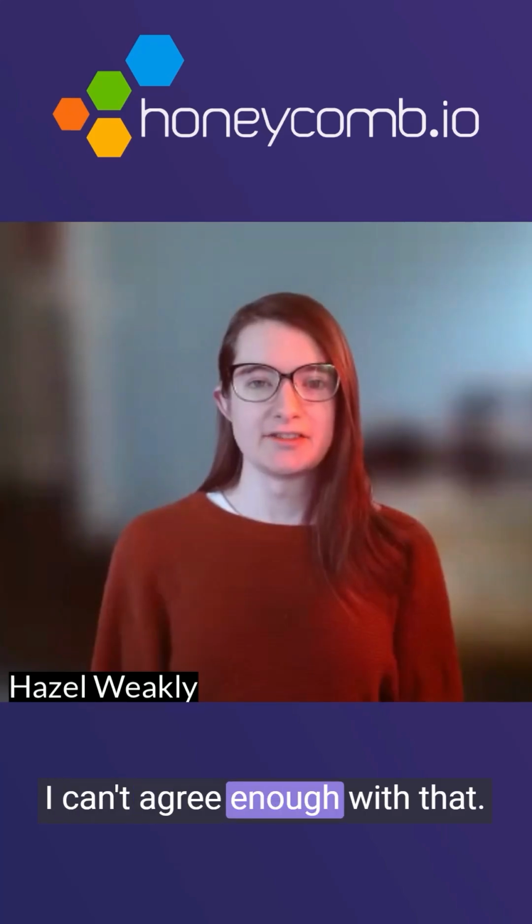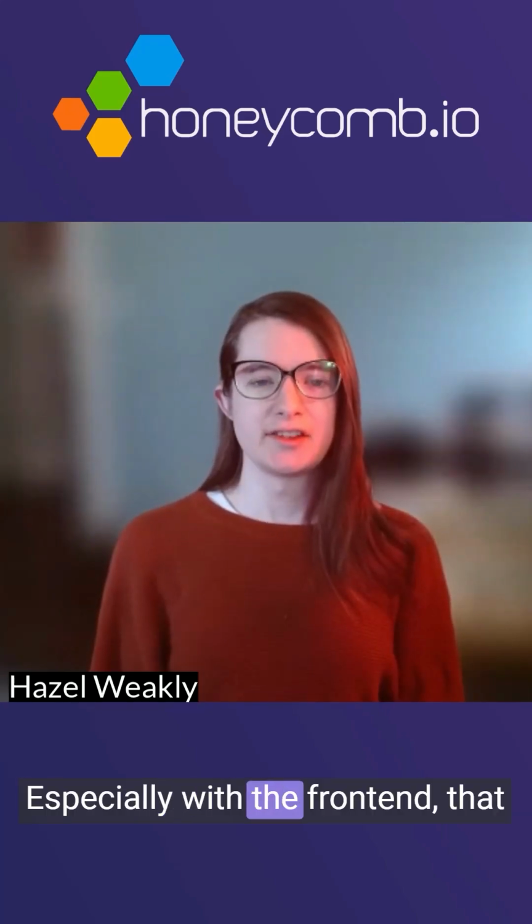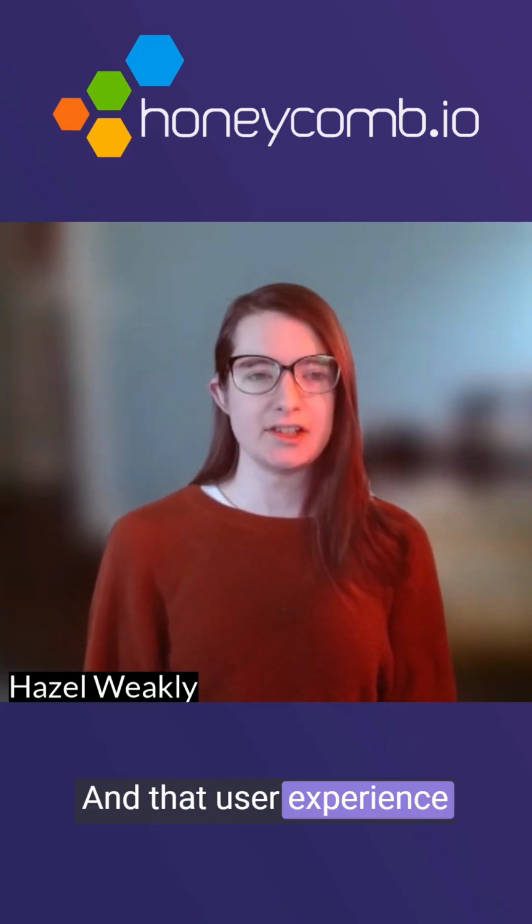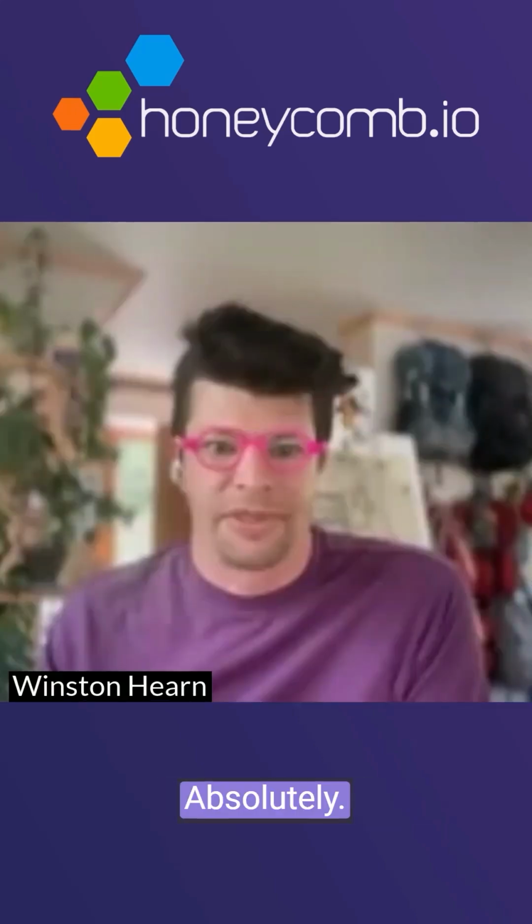I can't agree enough with that, especially with the front end. That payload size is so important, and that user experience is paramount. Absolutely.